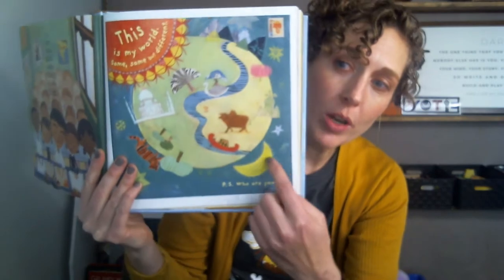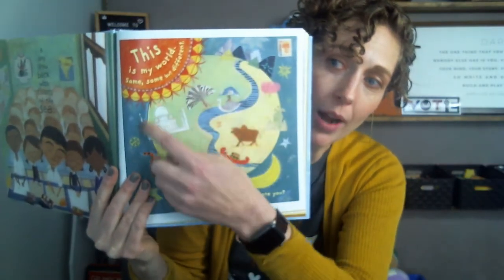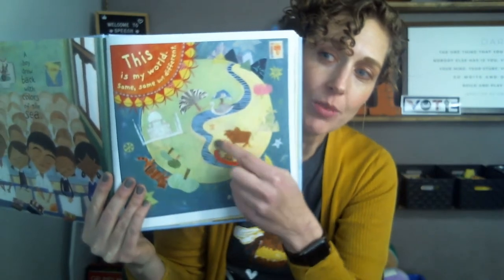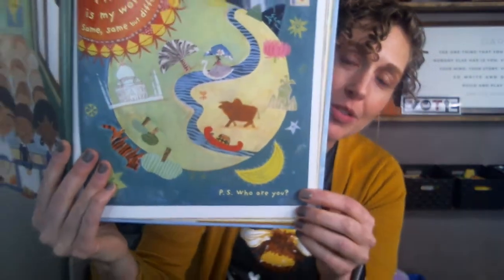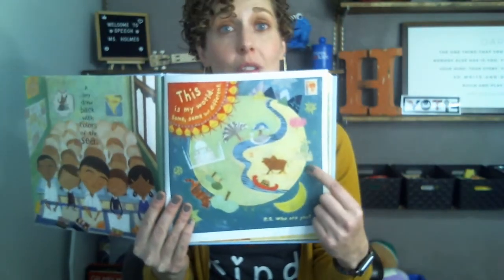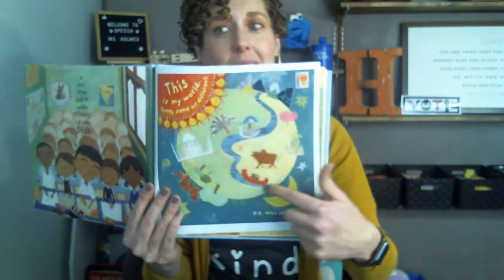So the boy drew back a picture. It is also round. This is his Earth, the way he sees Earth. But he has a nice river here and animals. So their pictures are the same, right? There are things that are the same. They're both pictures of the Earth. They're both round, but they're different, right?